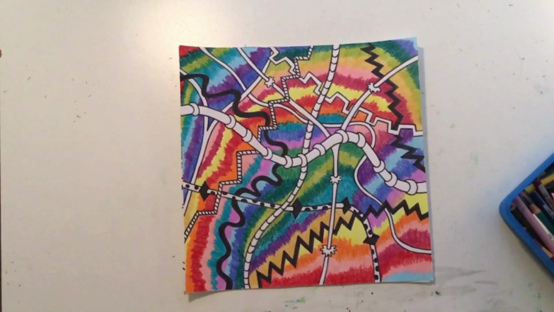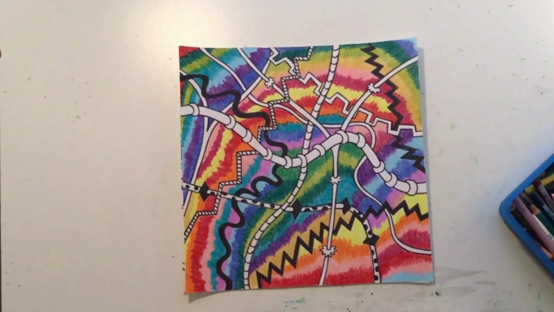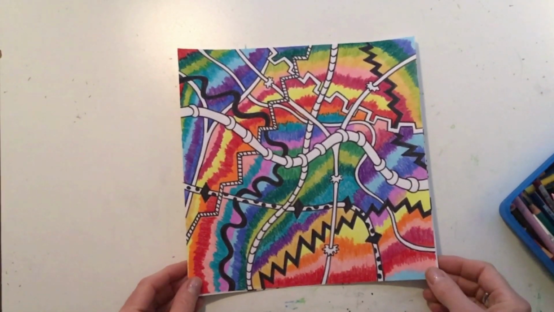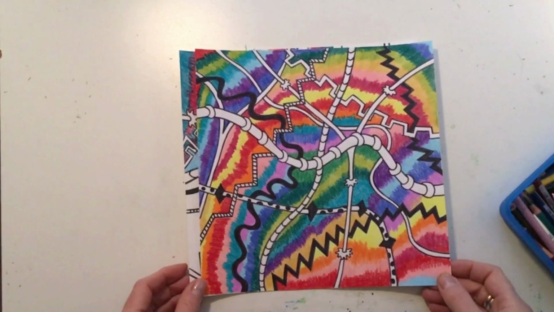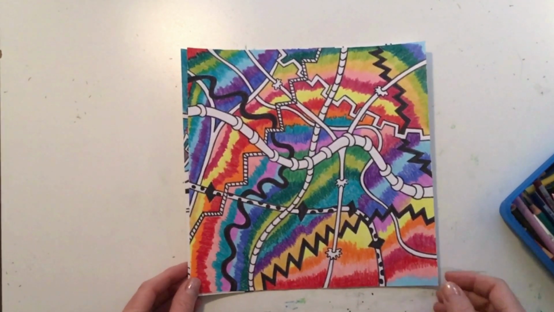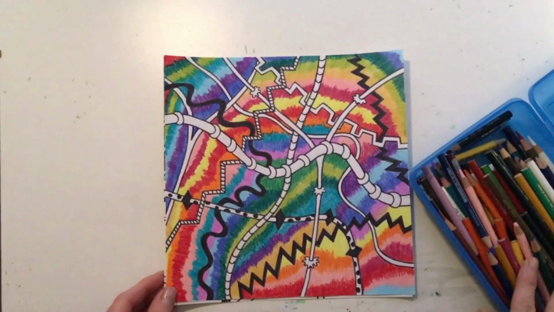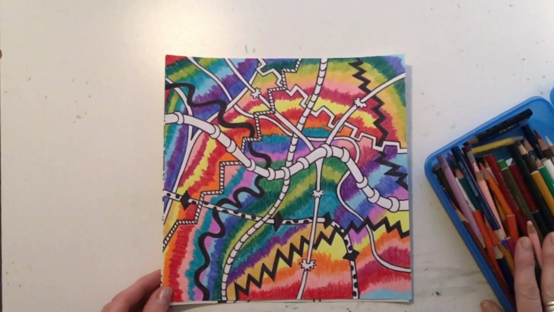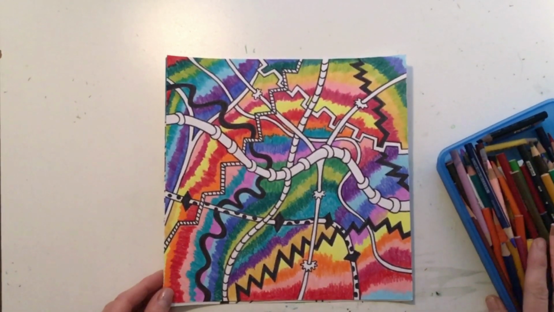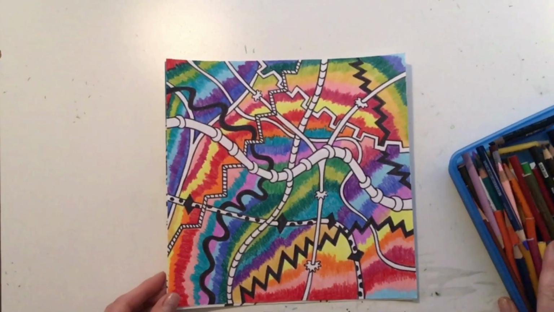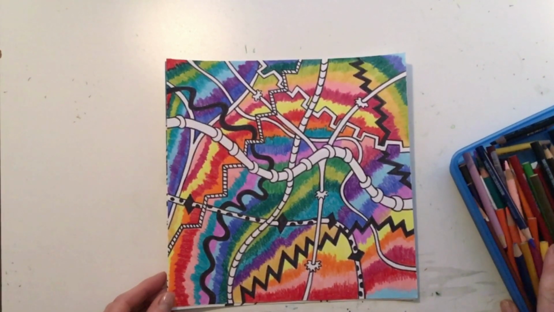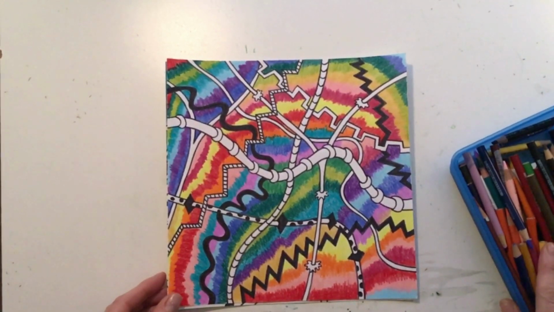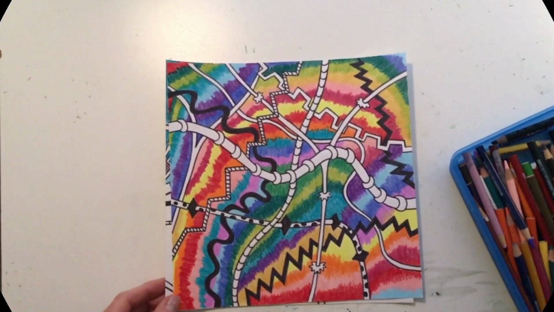We're going to talk about some different color family options that you can use, and then you're going to have the opportunity to decide how you're going to color your background. The best thing to use for this is probably colored pencils, but if you don't have colored pencils, you could also use markers, and I'll demonstrate how you could do that as well. Okay, so here we go.